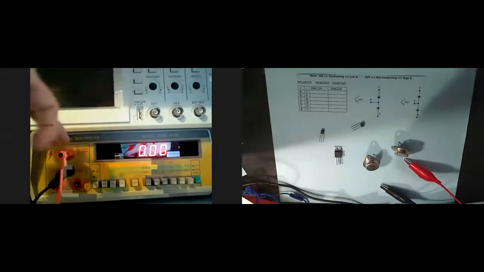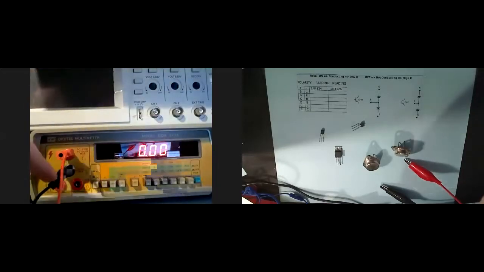To do that, I'm going to turn on my multimeter here. I've got the red lead in the volt ohm connection, the black lead in the common. I'm going to set it to the ohm scale on the diode test setting, on the diode test range. Okay, so that's this setting here. And we're going to take some measurements.